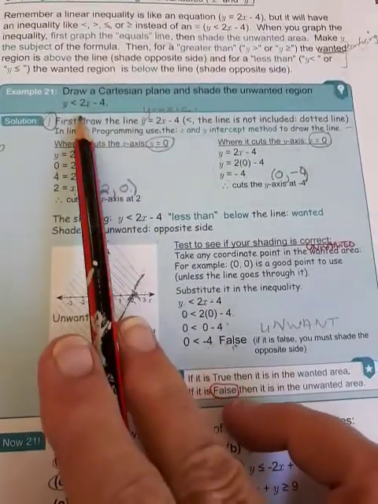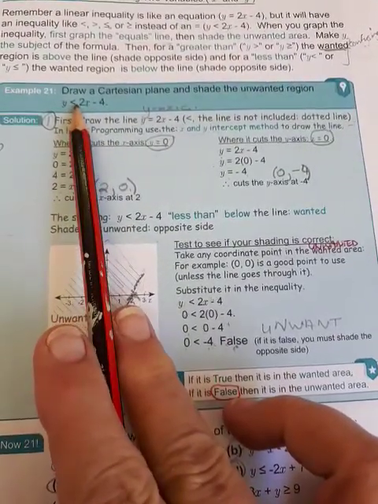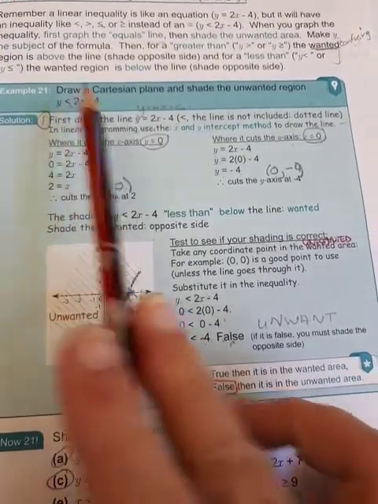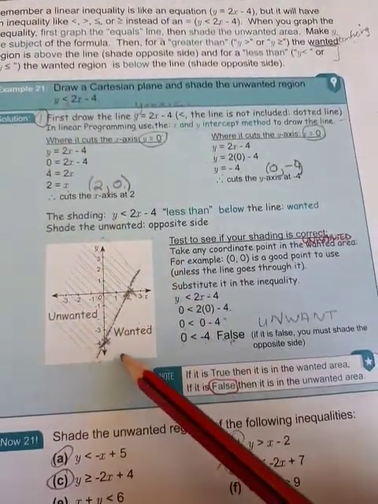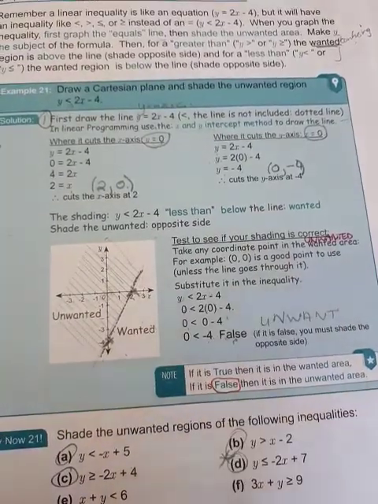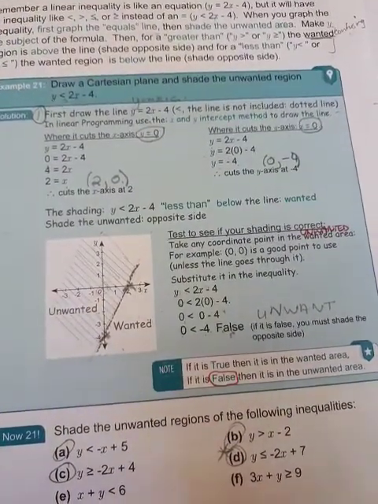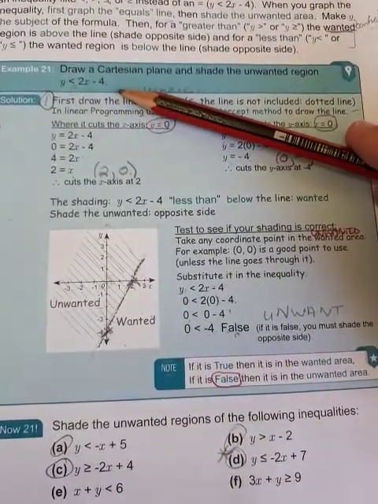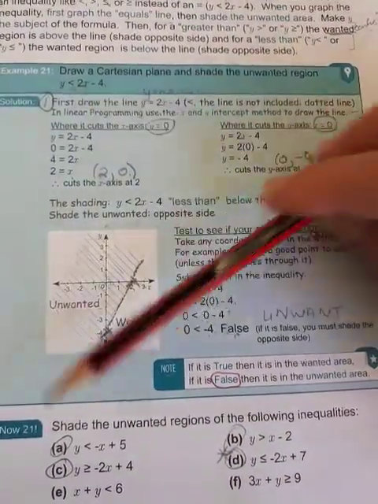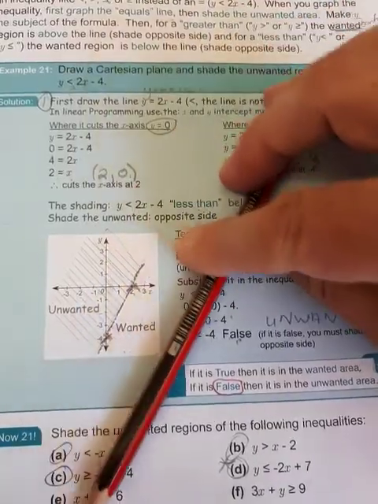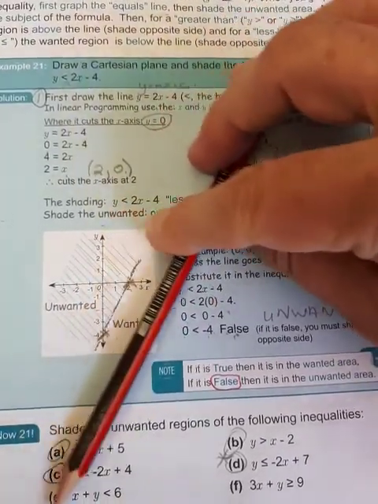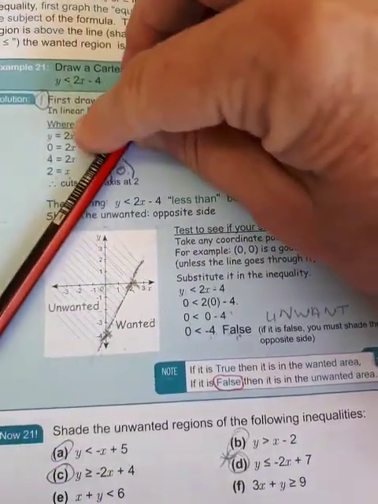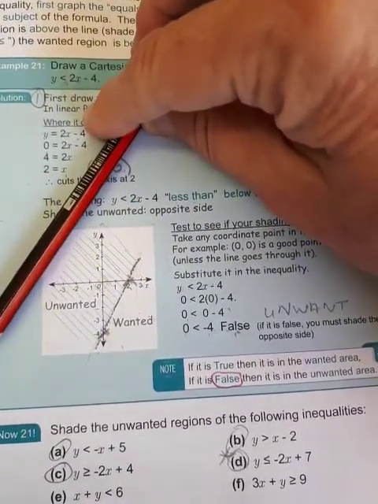Remember, you must be careful. If it is less than or greater than, it's a dotted line. If there was an equal, it would have been a solid line. And then ensure that you shade the unwanted region. So go to your inequality. It must be that less than is down. So this is the wanted region, meaning you must shade the upper part, which is the unwanted region.